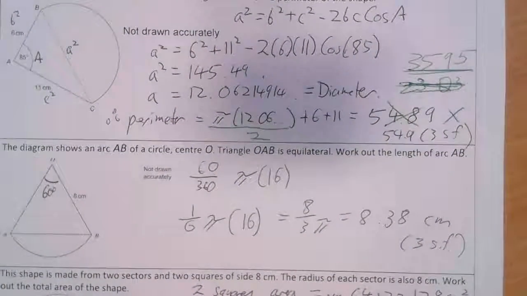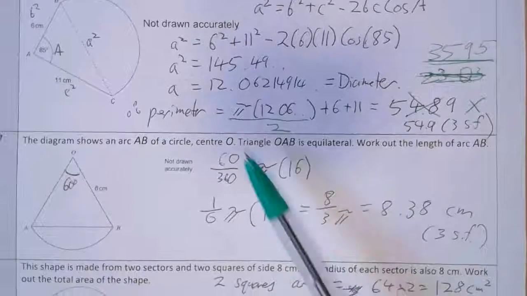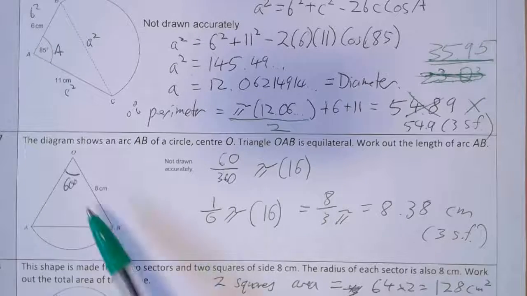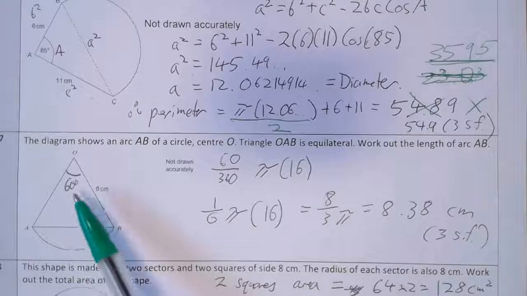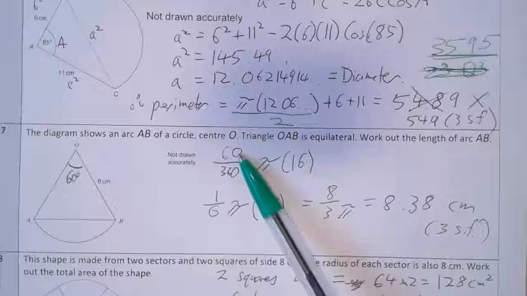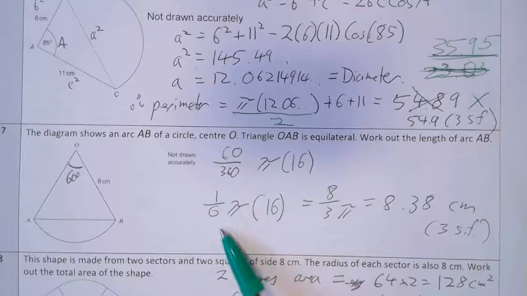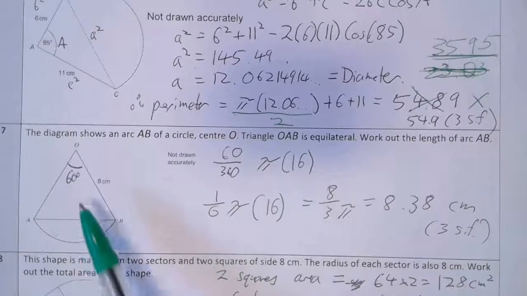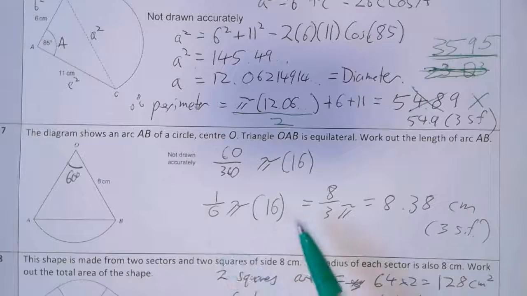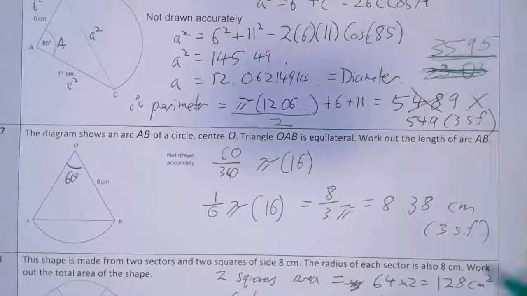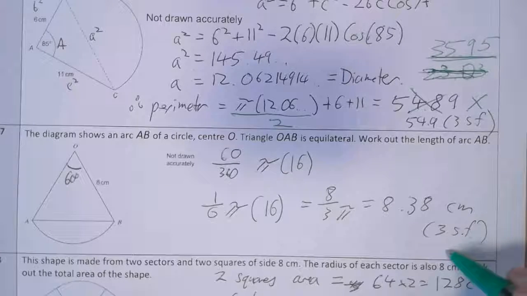Next question. Diagram shows an arc AB of a circle center O. Triangle OAB is equilateral. Work out the length of arc AB. This one's dead straightforward. If it's equilateral, all angles are 60 degrees. That's 60 degrees. So I've got 60 out of 360, or 1/6 of pi times the diameter. Now the diameter is 2 lots of the radius, so the diameter is 18. That comes to 8/3 pi, which is 8.38 to 3 significant figures.